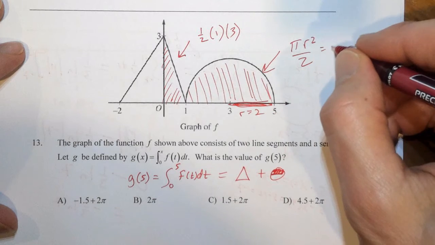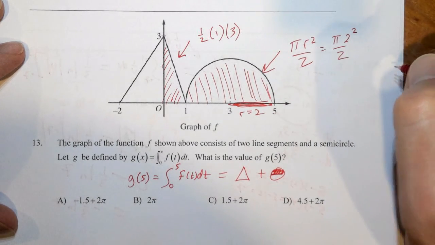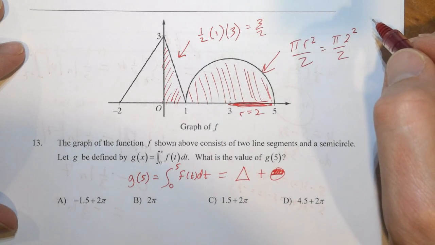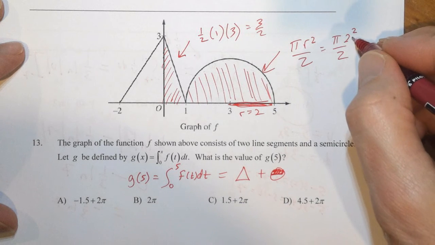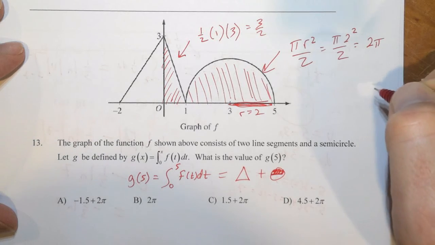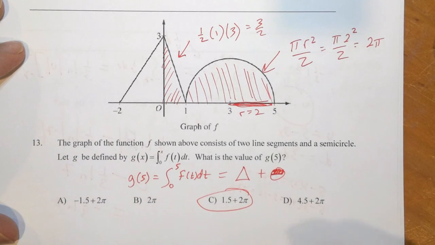So we have pi times 2 squared over 2. So this obviously becomes 3 over 2, or 1.5. And this becomes 2 squared, 4 pi over 2, so it becomes 2 pi. So we need 3/2 plus 2 pi, and there's 3/2 plus 2 pi.